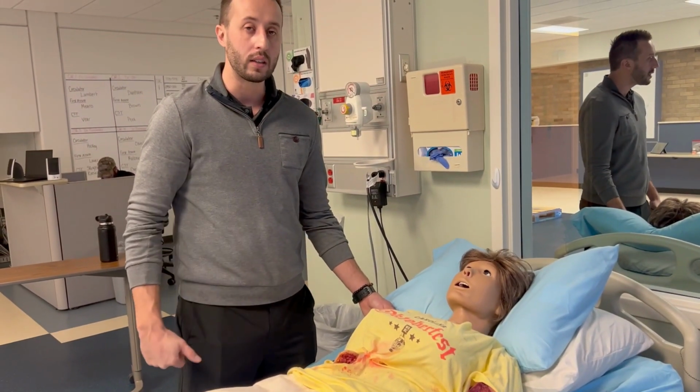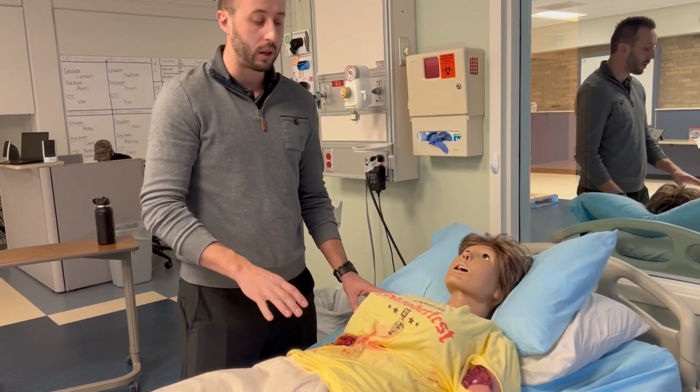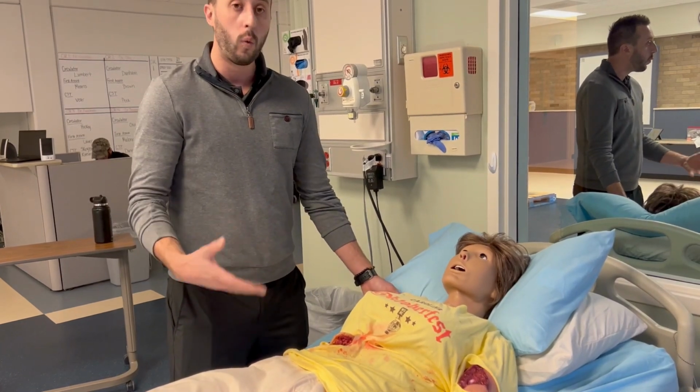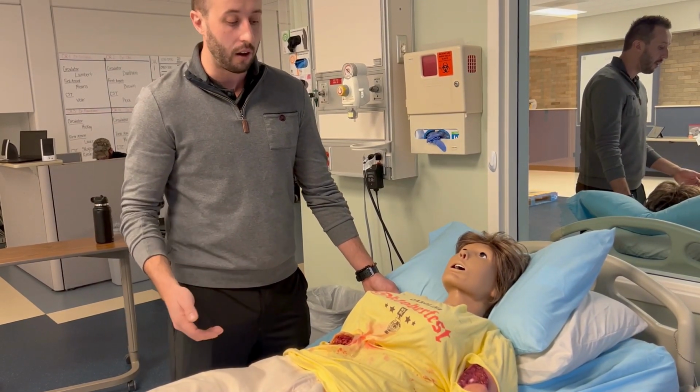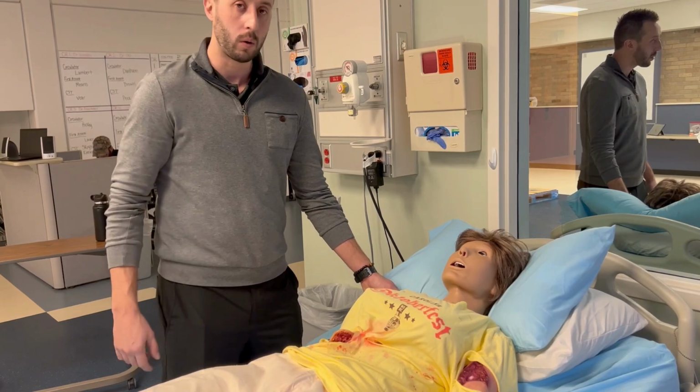Some of the things you want to consider after treatment of these things, after we close up the wounds surgically: what is the body going to go through in terms of the healing process? That's where we're going to leave you.